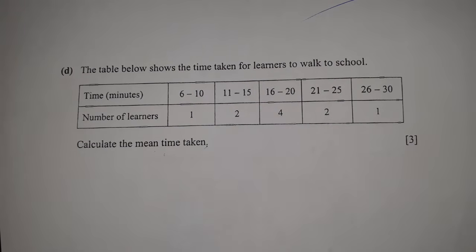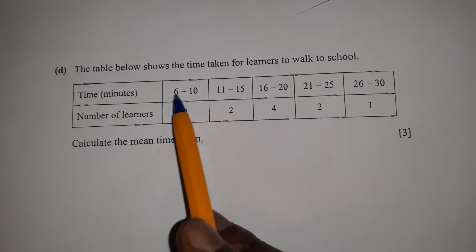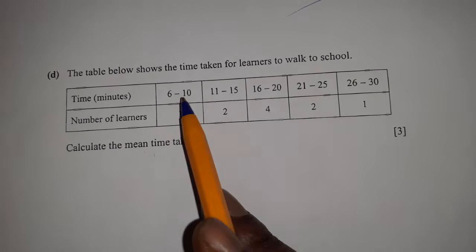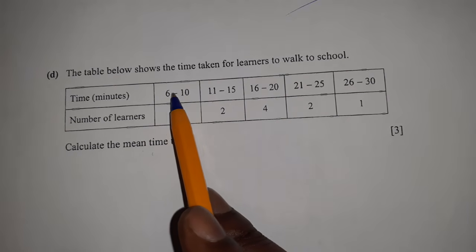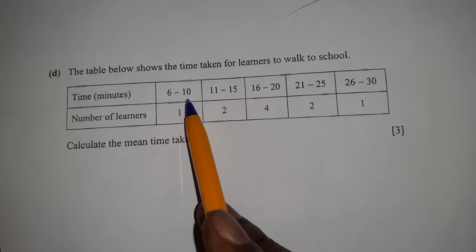Now, the mean, when we're talking about mean of grouped data, in this case, where you're given the class interval, we need to find the midpoint here. We need to find the midpoint of these two numbers. So you add this and that. What do you get? It'll give you 16. Then that 16, you divide it by 2. What do you get? You're getting 8.